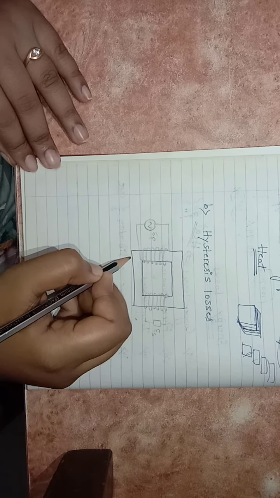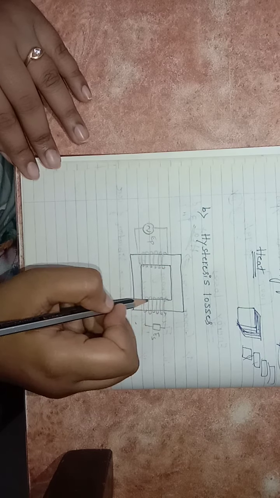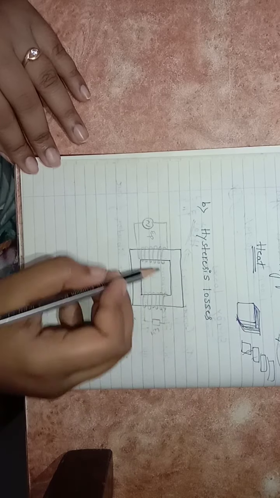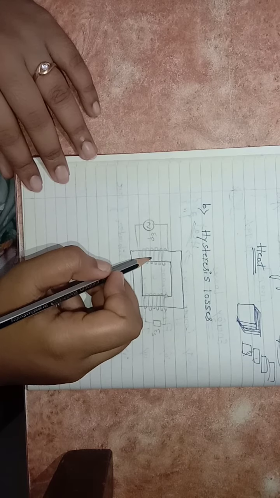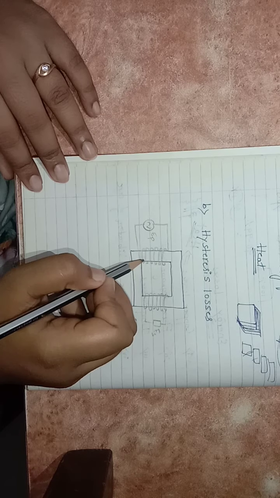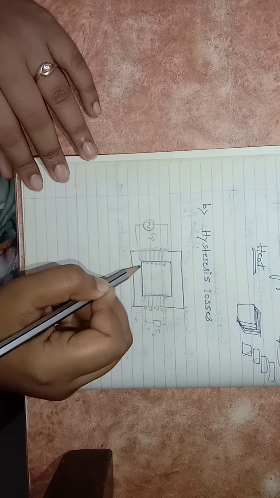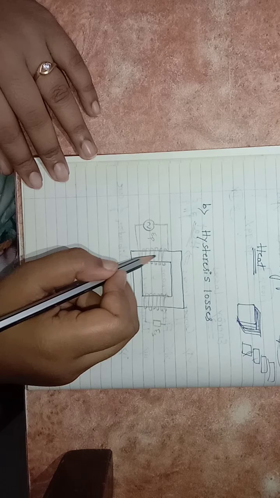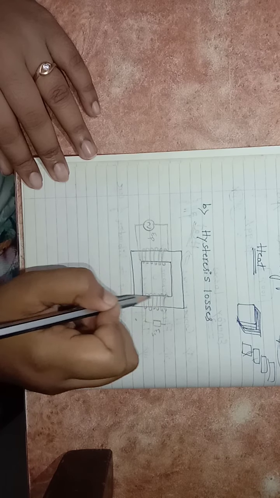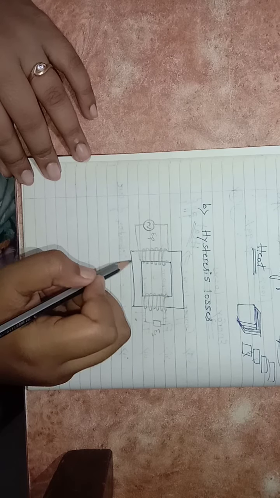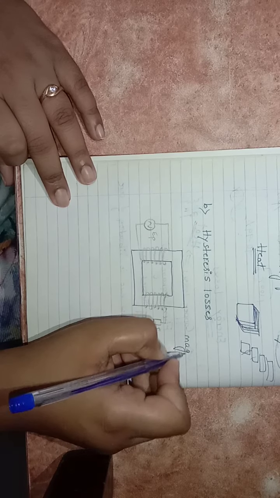When current passes through the primary coil, the iron core, like this laminated core, is magnetized. Because of the flow of current, there is a magnetic flux, a change in magnetic flux. Once it is magnetized, it is magnetized.